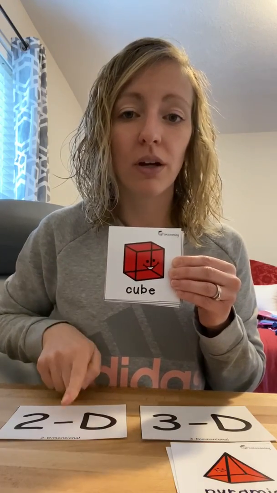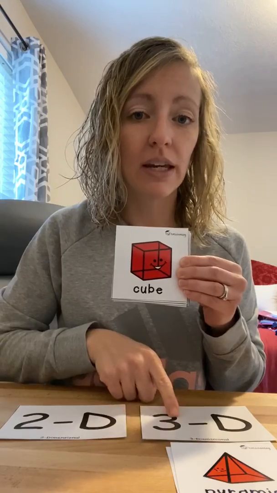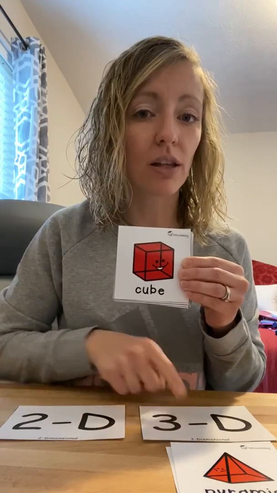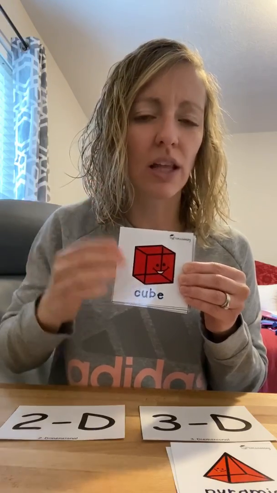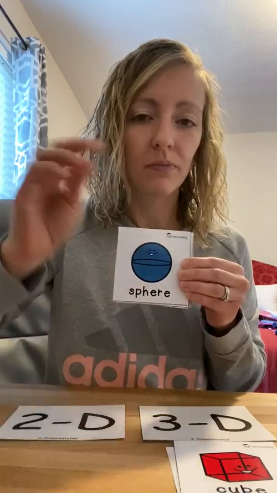Is a cube 2D or 3D? Is it flat or is it solid? It's 3D because it's solid. Next, I have a sphere. Say it. Sphere. Is a sphere 2D, flat, or 3D, solid? A sphere is 3D. It's three-dimensional.